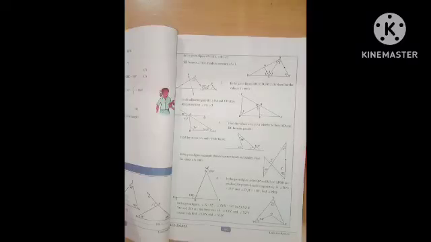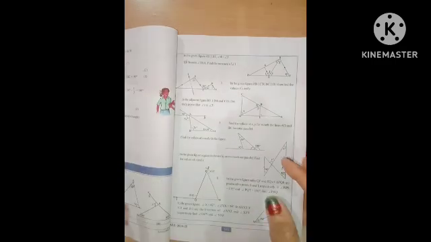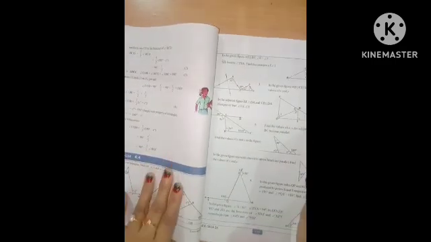Today is the 9th class mathematics, chapter number 4, Lines and Angles. Today we will learn exercise 4.4 in the Telangana State book, page numbers 102 and 103.